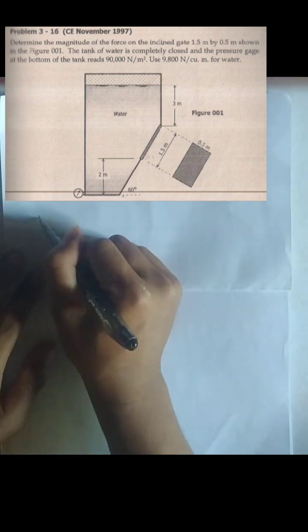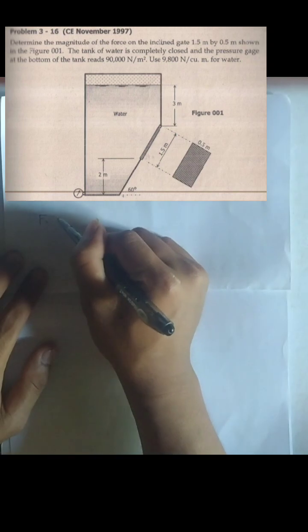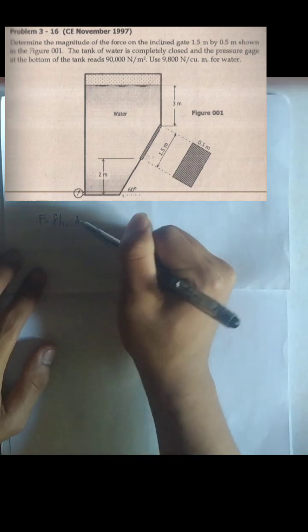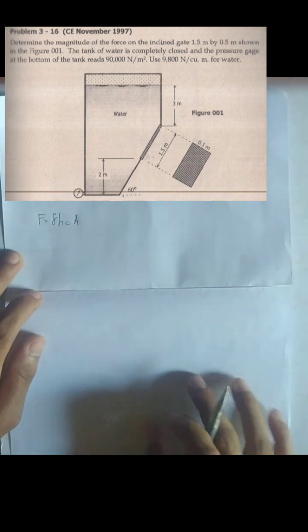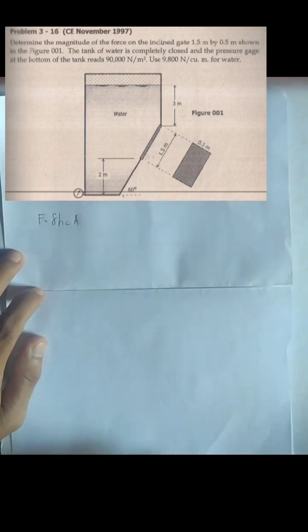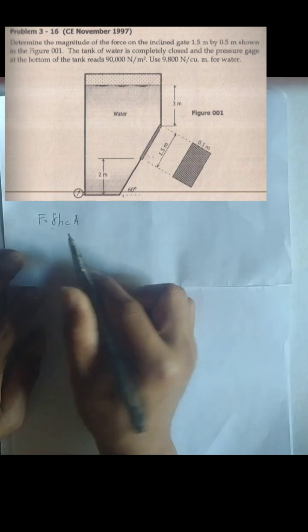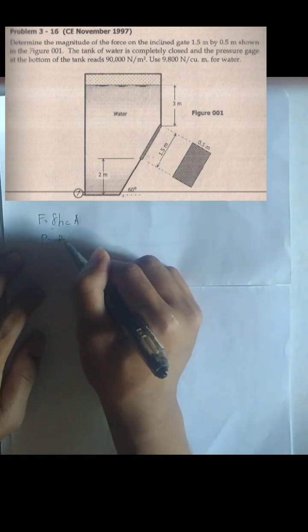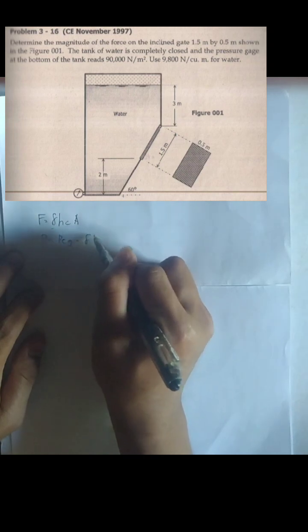Now we will use the formula. F is equal to the specific weight times the height times the area. These two are also equal to P minus the PCG.